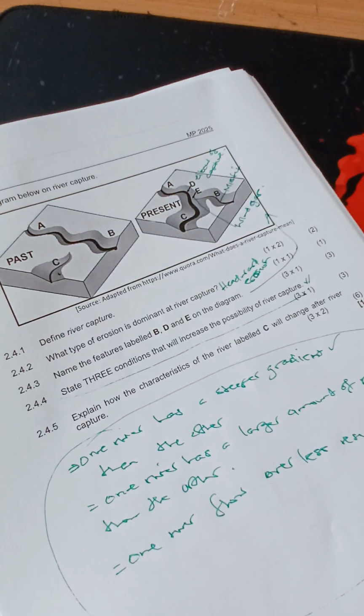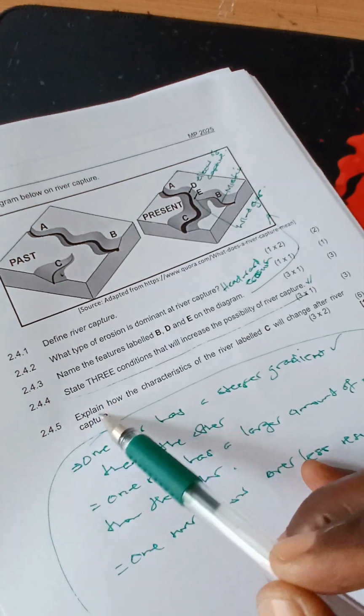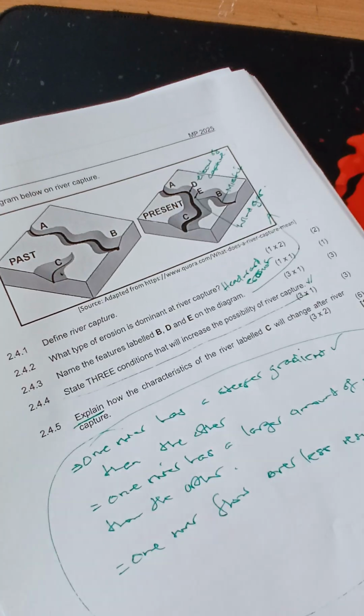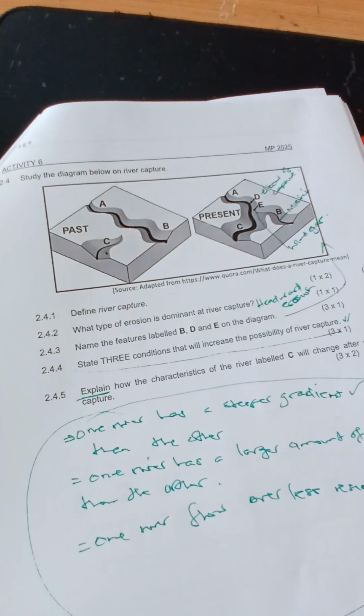The velocity of water will increase because there will be more water. Please make sure when you're answering this type of question, it's more like a paragraph question. Of course, they did not highlight paragraph question, but there's a question here which says explain, which means you need to give a detailed explanation. Don't be vague. That's basically what this is all about.